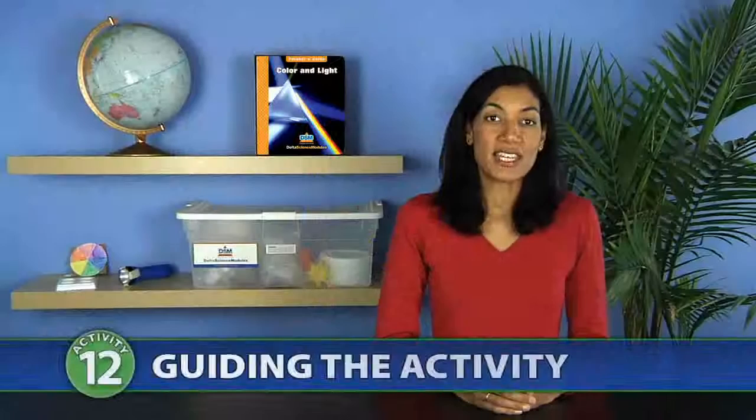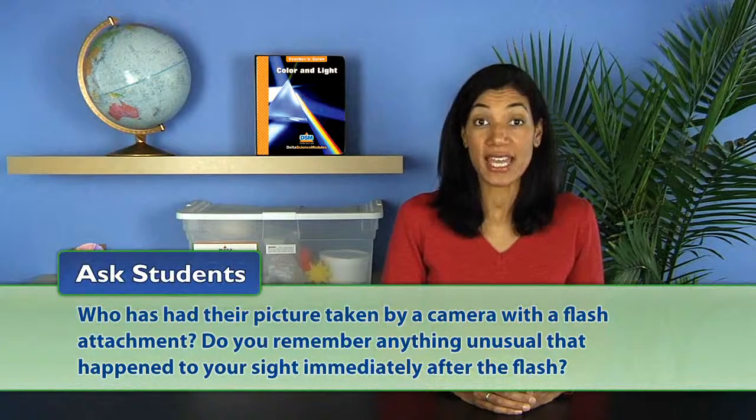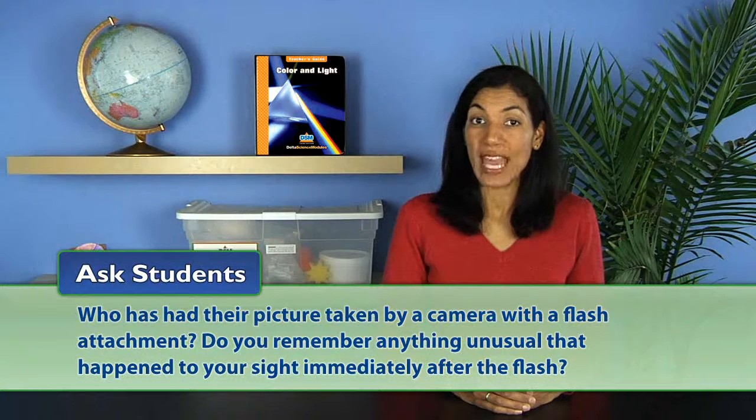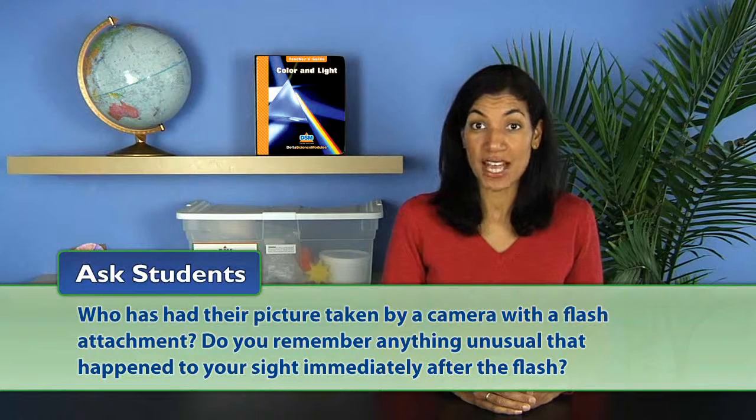To begin the activity, initiate a discussion by asking the class who has had their picture taken by a camera with a flash attachment. Do you remember anything unusual that happened to your sight immediately after the flash? Students should respond that for a short time after the flash, they saw spots. Explain that the spots they saw were an afterimage caused by the exposure of the eyes to a bright light. The light fatigues certain cells inside the eye, and as a result, spots are seen until those cells have recovered.